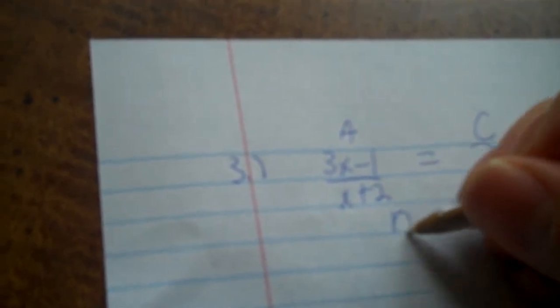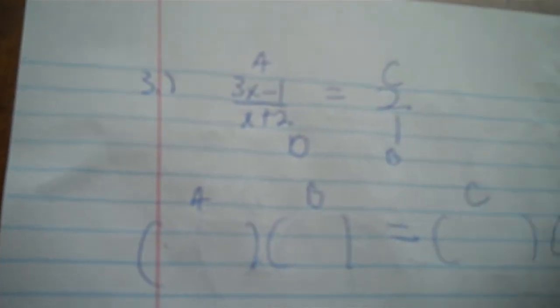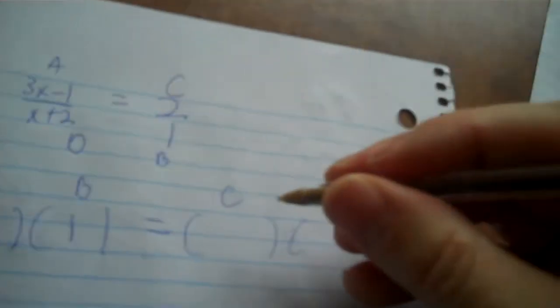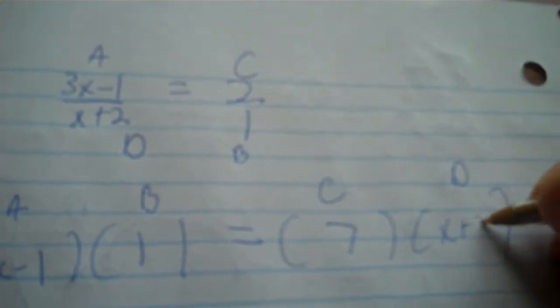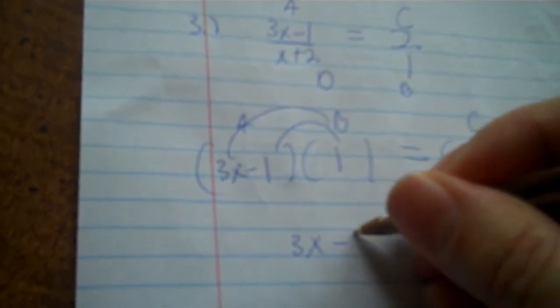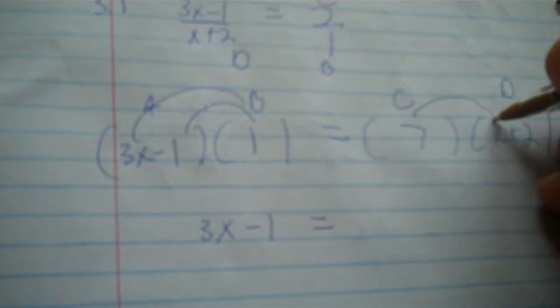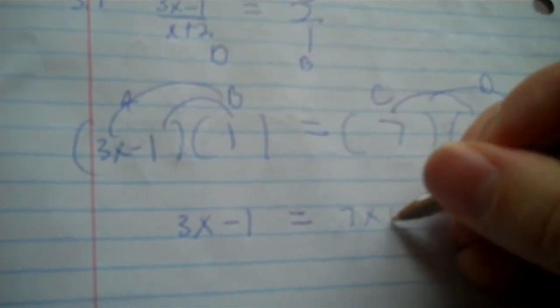Okay, number 3. 3x minus 1 over x plus 2 equals 7 over 1. So I take A times B, C times D. Okay, so A is 3x minus 1, well B is 1, C is 7, and x plus 2. So I distribute my 1, that's going to be 3x minus 1. On the other side we're going to distribute the 7, that's 7x plus 14.